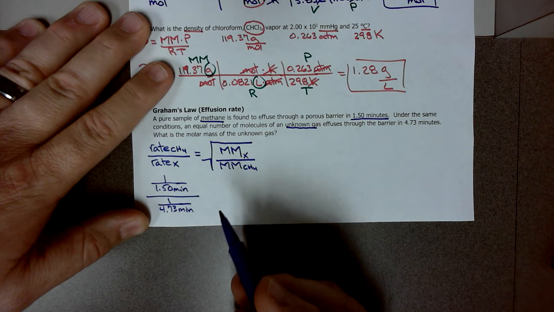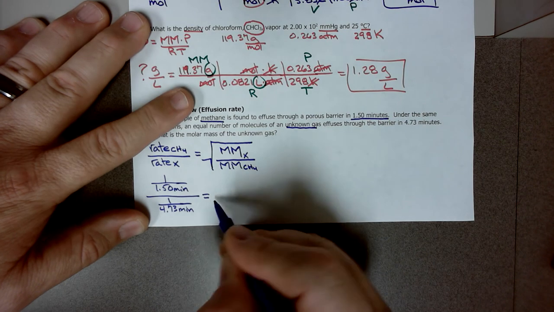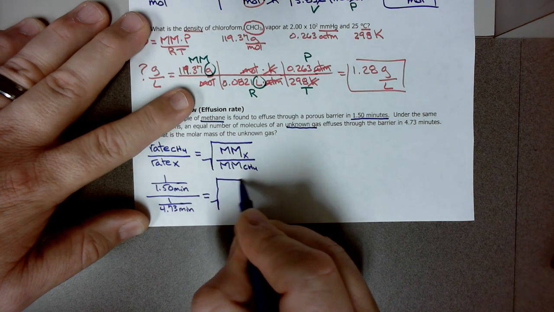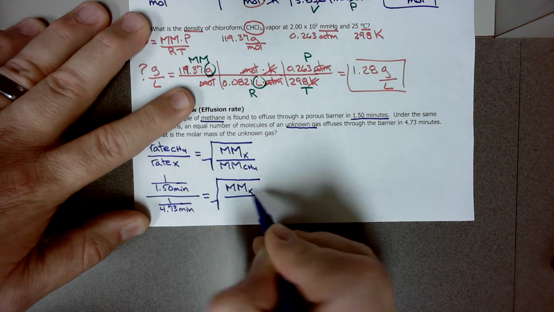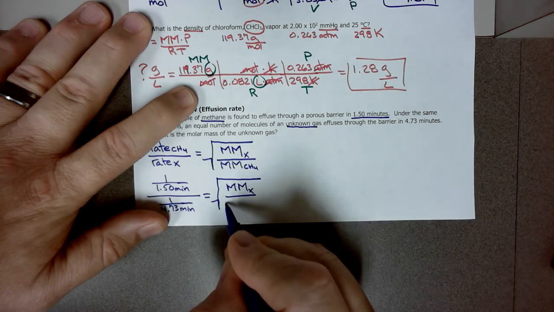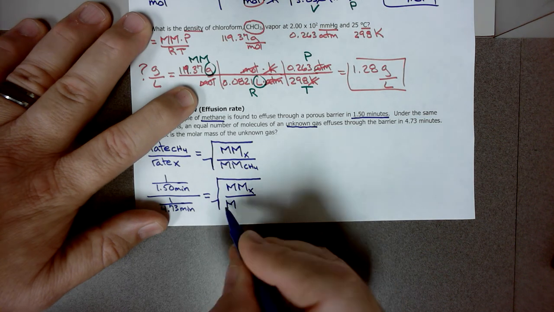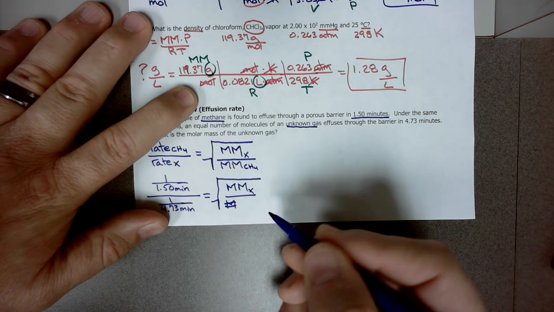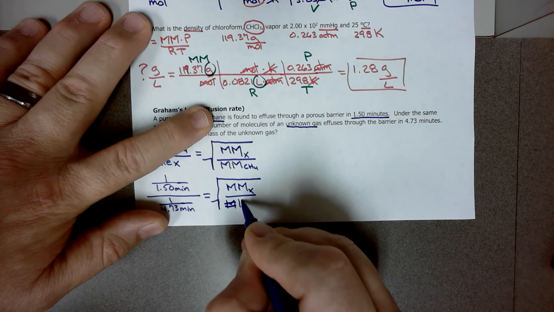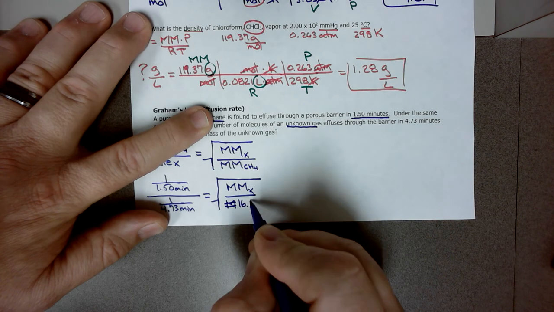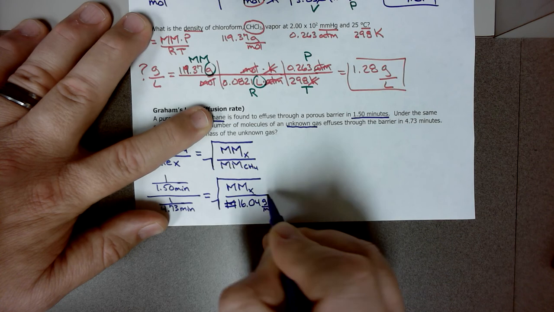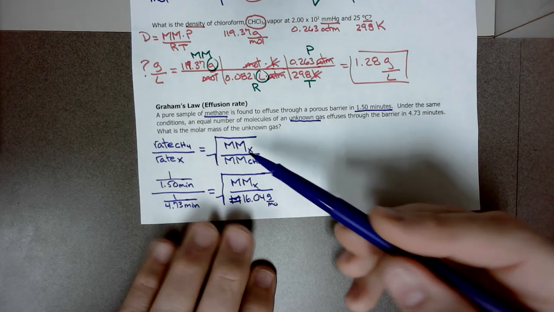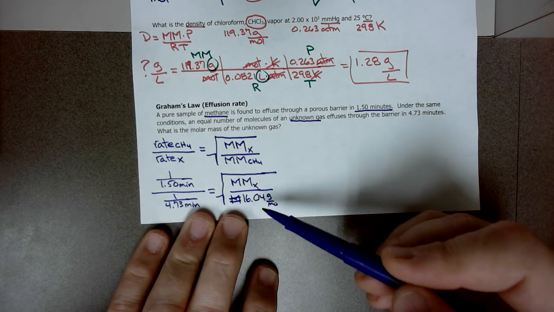Okay, and then we're going to say this is equal to the square root of the molar mass of X, and we don't know what that is, divided by the molar mass of methane, which, oops, I got ahead of myself. The molar mass of methane is 16.04 grams per mole. Okay, so there's molar mass of X. We don't know, but we do know the molar mass of methane.